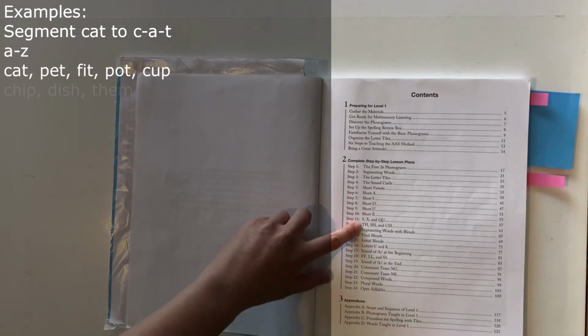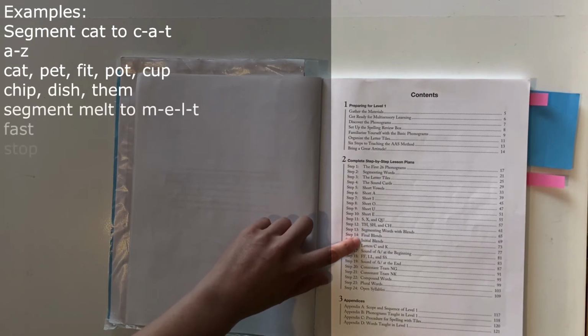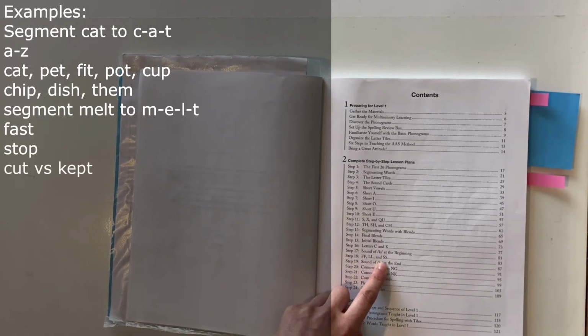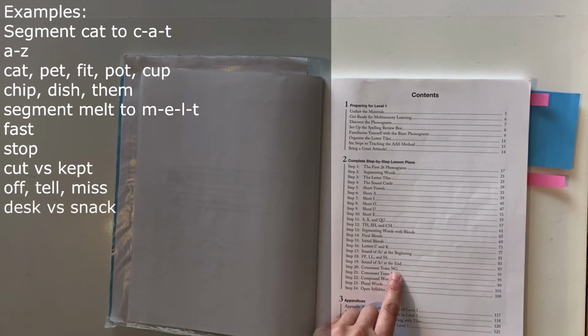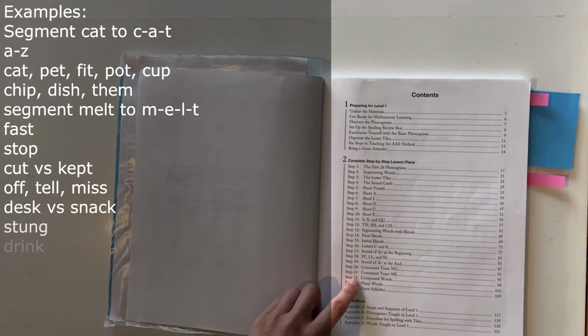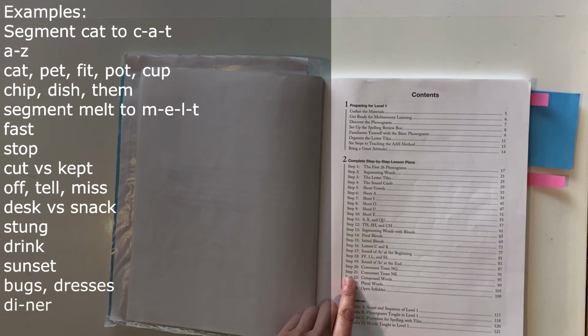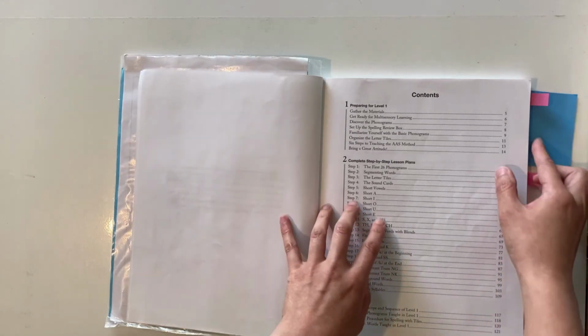They learn some multi-letter phonograms, segmenting words with blends, final blends, initial blends, the sound of k, doubling F, L, and S after a single vowel, and that's after a single syllable word. The sound of k at the end of a word, so how do you spell that? Consonant teams, NG, NK, compound words, plural words, and open syllables. I'll just show you step 21, so the consonant team for nk.